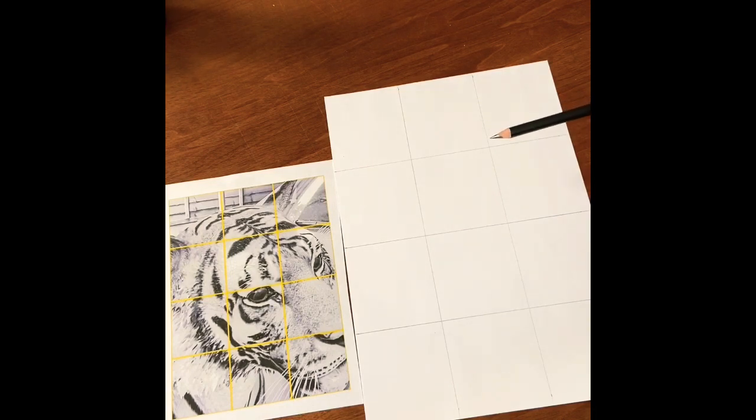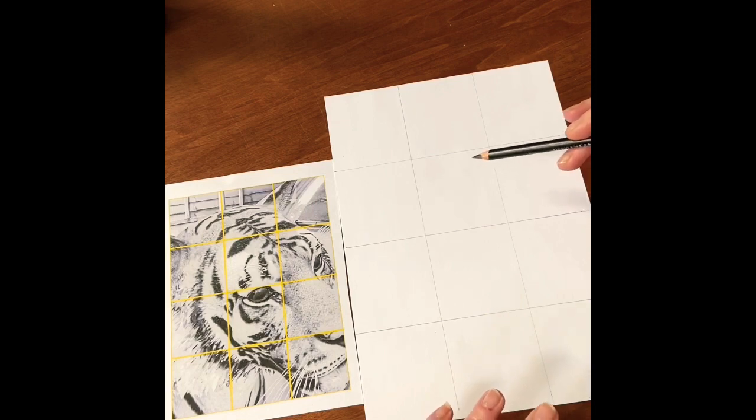The beauty of this method is that if there's a picture that you really want to draw but you're a bit nervous of it, or it's a very detailed picture and you want to get it accurate, this is a really useful method to learn, and something that if you're interested in art that you'll use a lot as you progress through the school years.